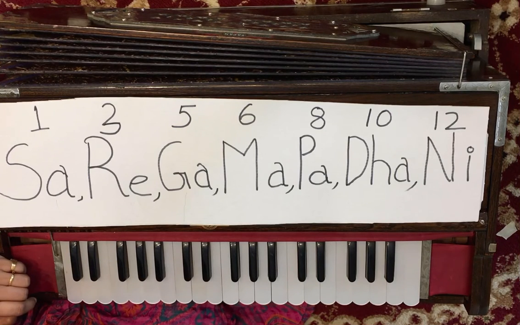So the way for us to think would be in terms of steps. So the distance between two keys is called a step. So if we look at here, this would be considered a half step.